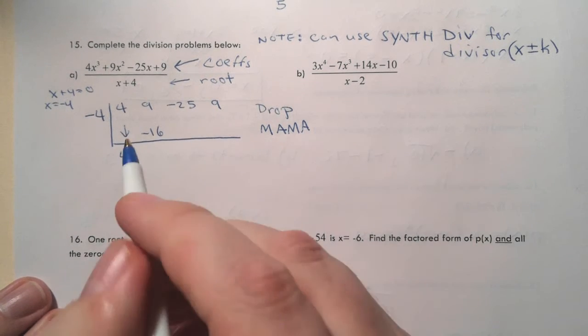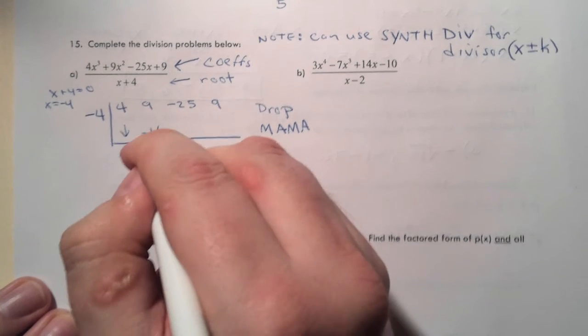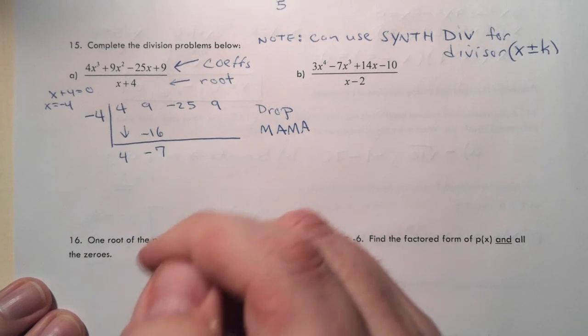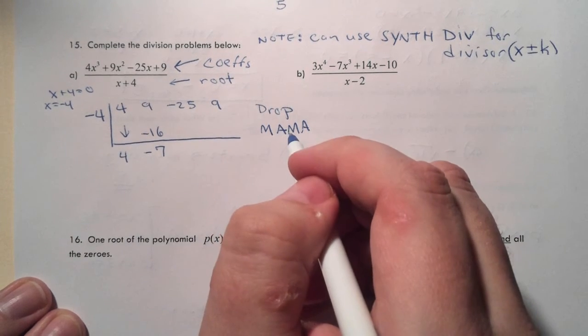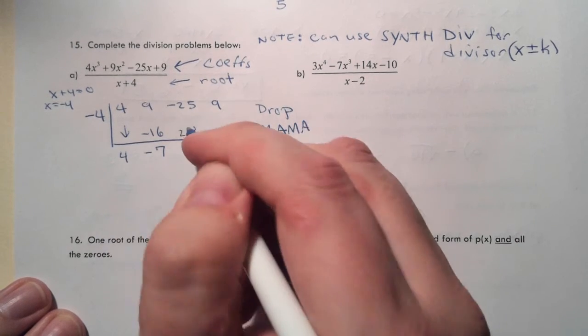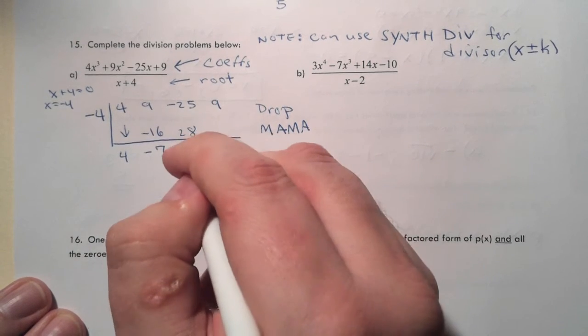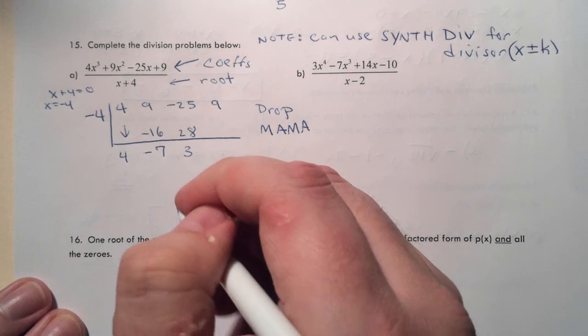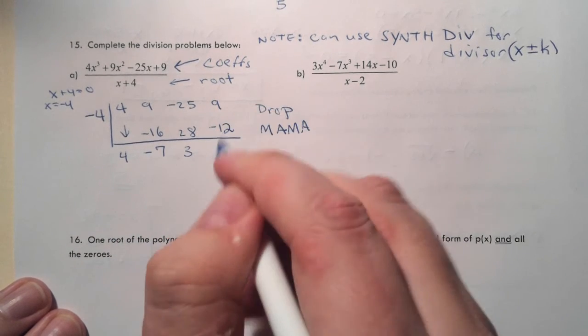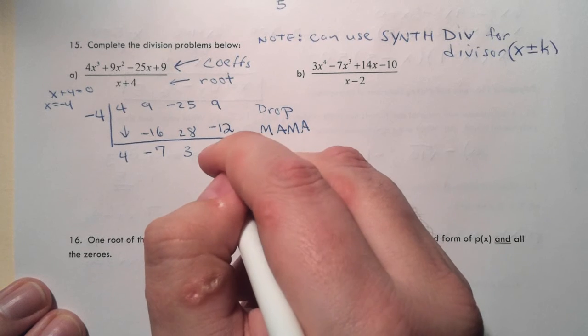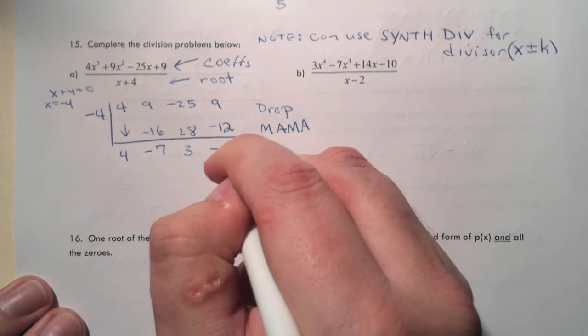So I drop the 4. 9 and negative 16 give negative 7. Negative 4 times negative 7, because now I'm back to multiplying, gives 28. I add these two and get 3. I multiply by negative 4 to get negative 12. When I add these two, what do I get? I get negative 3.